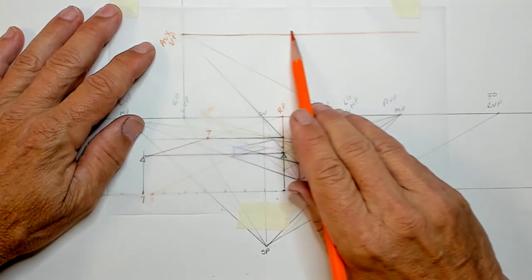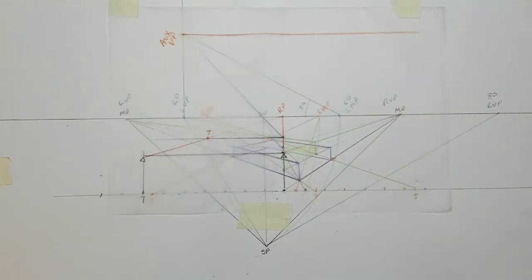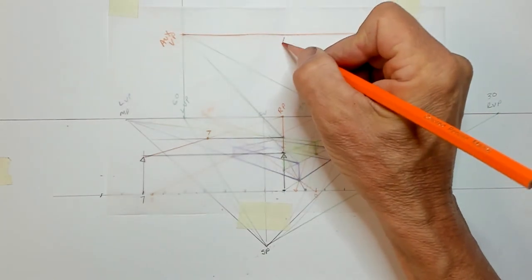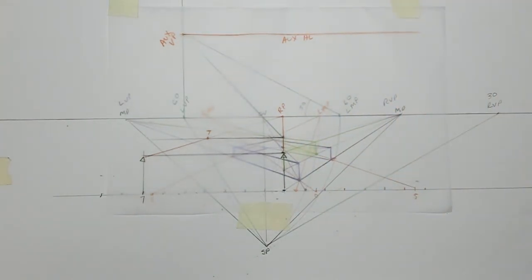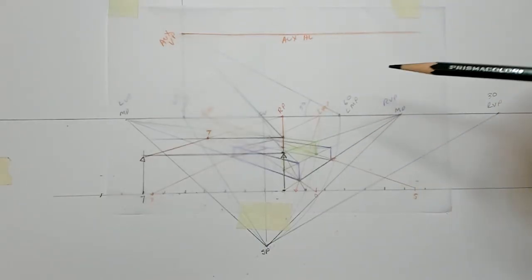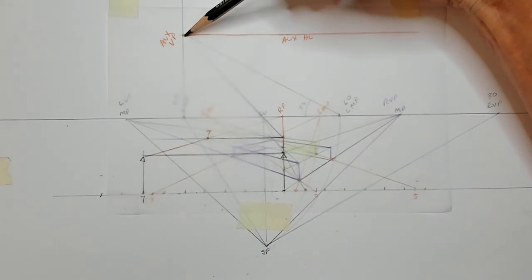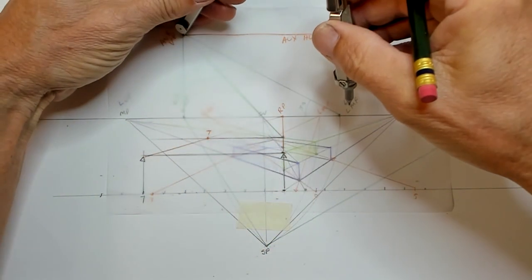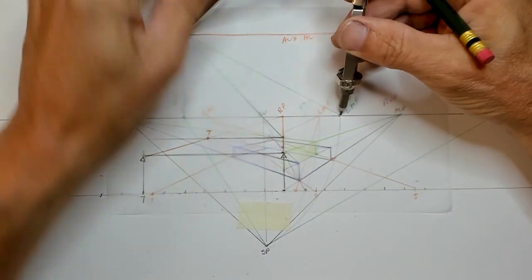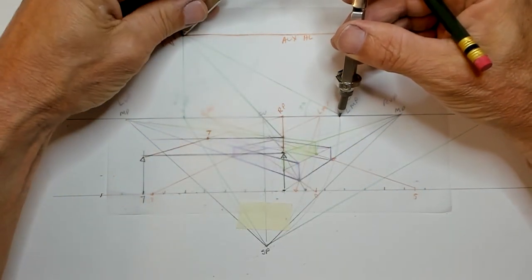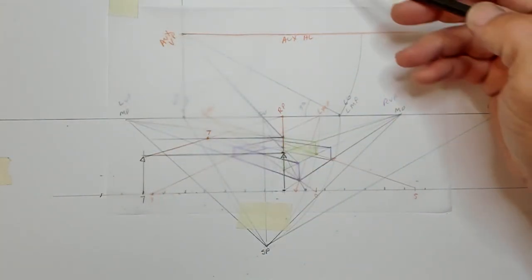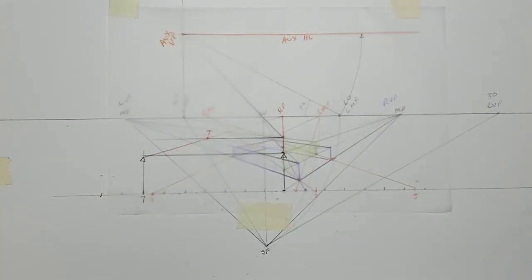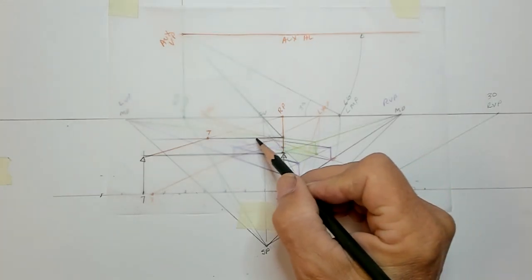Straight across from the vanishing point, this line is called our auxiliary horizon line. So to get our measuring point that belongs to this, you take the distance between the vanishing point and the spot you get your true angles from, and you swing that up. So now I have my measuring line here.